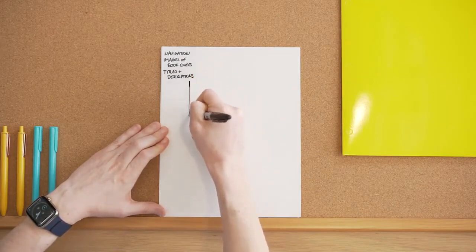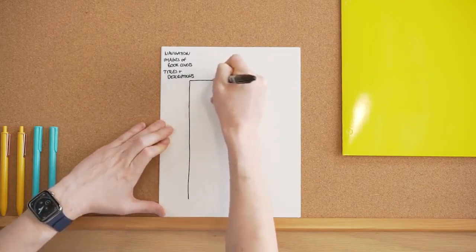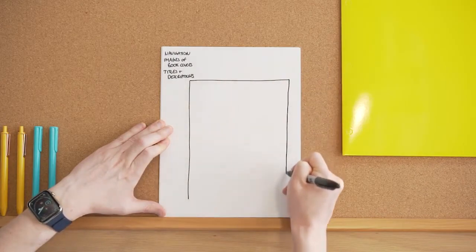First, I'll draw a rectangle to represent the frame of my website. I'm going to start at the top of the page first, at the header. Personally, it's easier for me to design from top to bottom because that's how I experience a web page. But this is a matter of personal preference, and you can begin wherever you want.